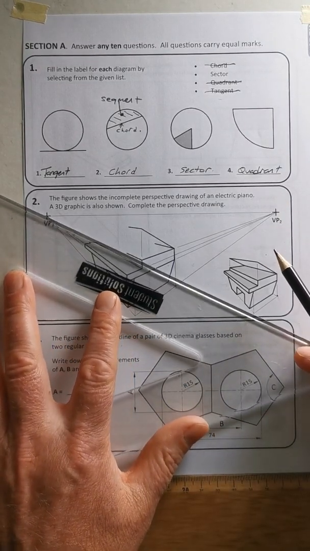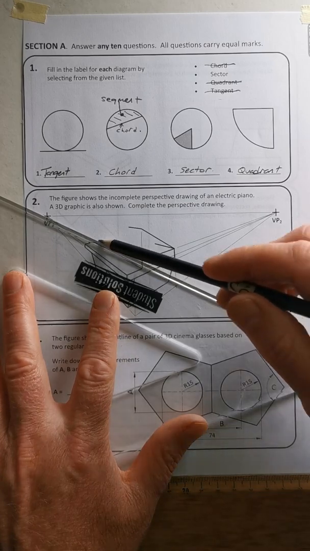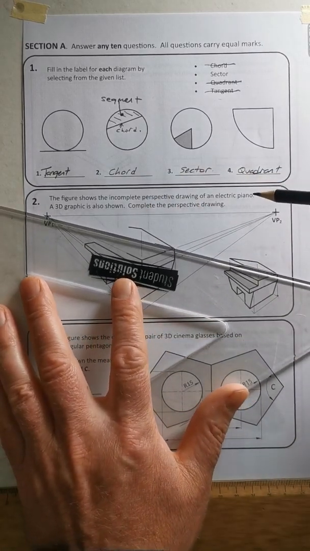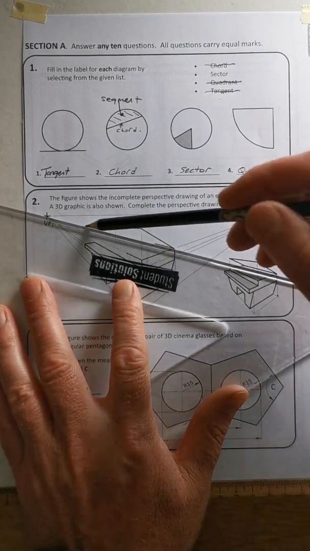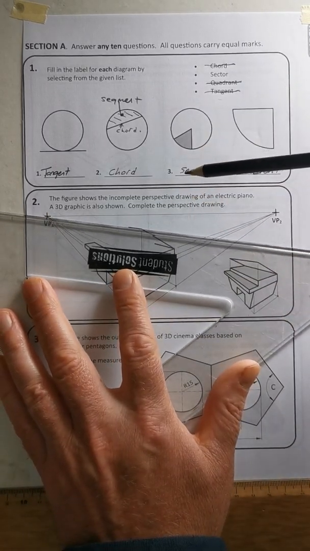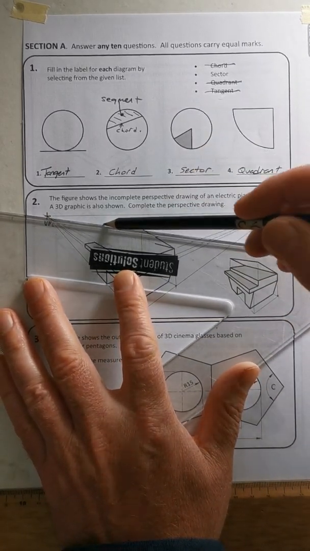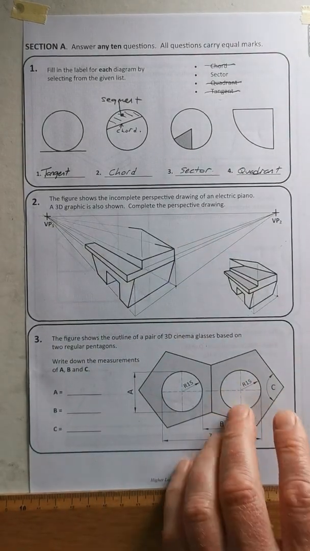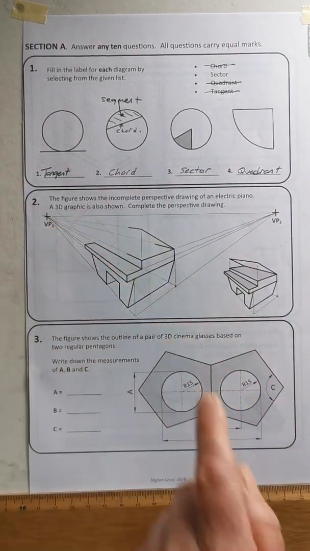So I'll just put them in light. All those horizontal parallel lines go to the vanishing point 1 over here.